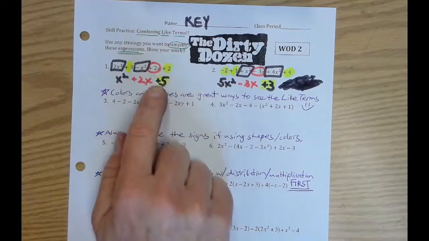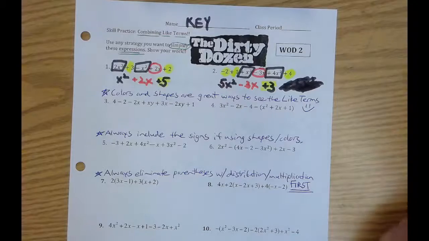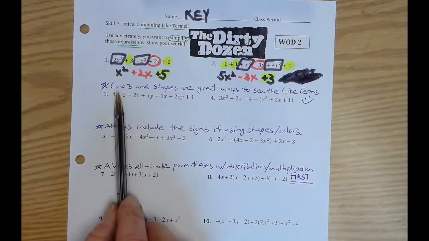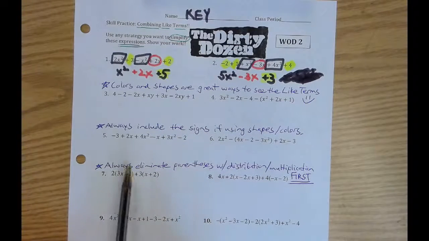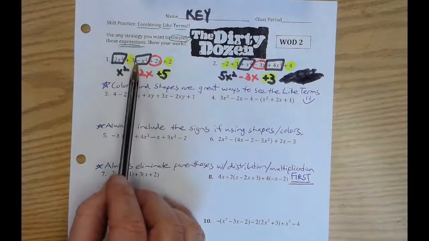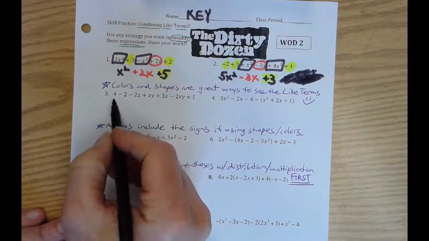Anyway, highlighted the numbers, combined the numbers, and there we go. Let's try this strategy again. This is just showing you a strategy. Colors and shapes are great ways to see the like terms. Always include the signs. Notice how I have the signs there. Here, let's do another one. Okay, let's do this one.